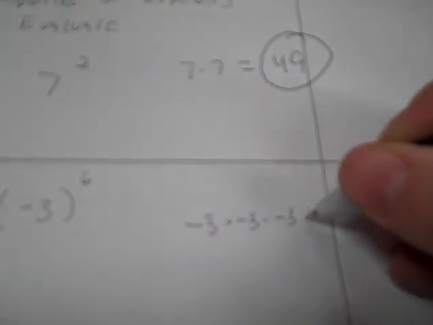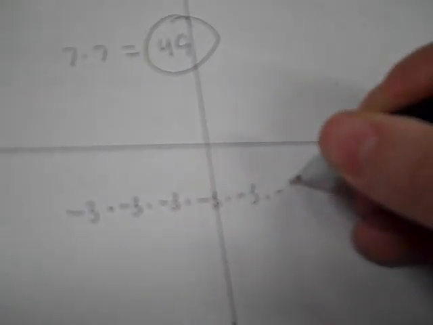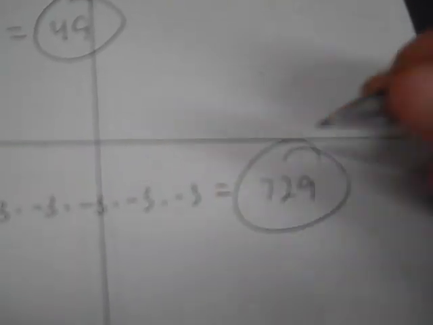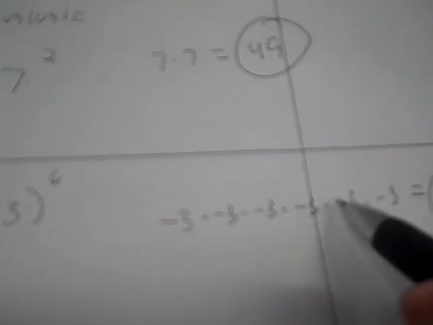Now, in the other packet, you got the exponents. The first page is a breeze. You just write out 2 7s and find their product. Don't take 7 times 2. 7 times 7 is 49. Remember, exponents mean multiply, but not multiplying the two numbers you have. Negative 3 to the 6th power, so that's negative 3 as a repeated factor 6 times. 729. Positive product because you have an even number of negative factors.